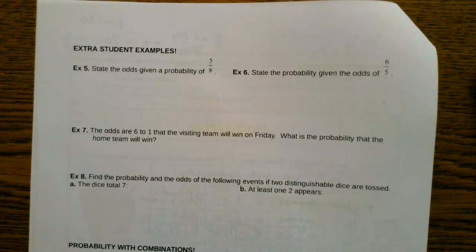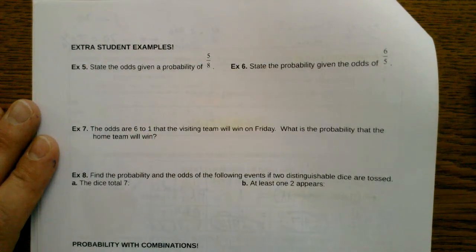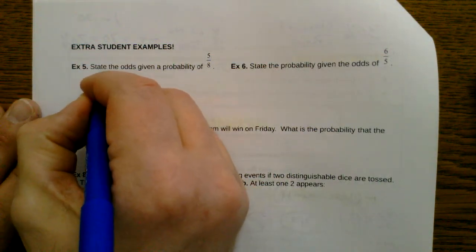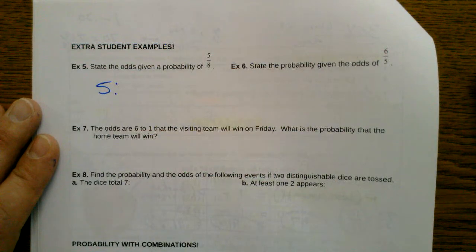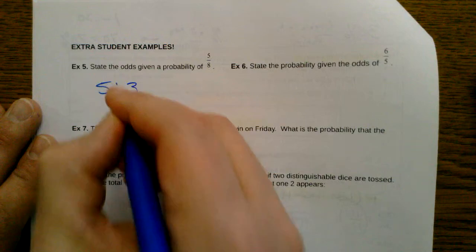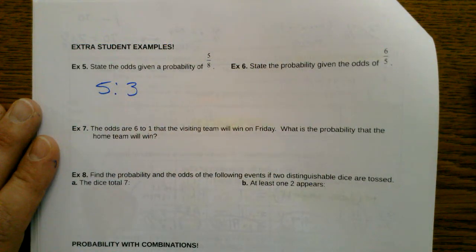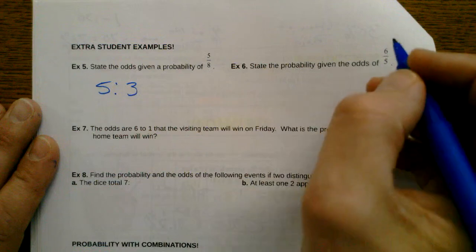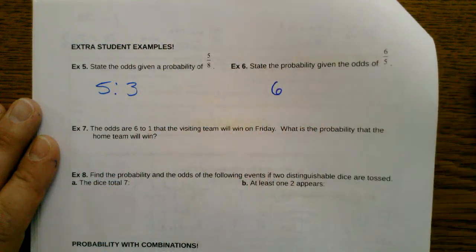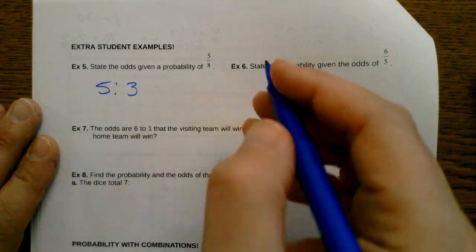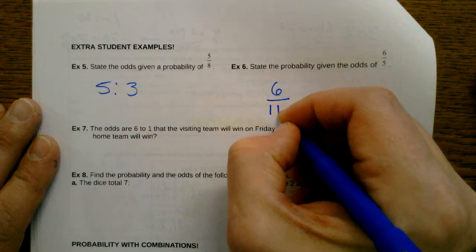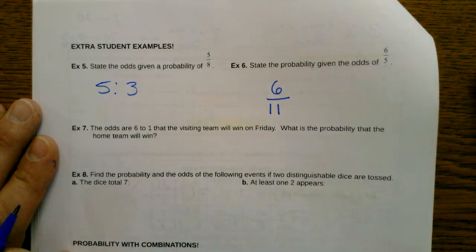All right, so on the back I've got some extra student examples. I ask you to state the odds given the probability. So again, if I have a probability of success of 5 out of 8 times, that means I'm going to be successful 5 times, and then if I look at my unsuccesses, that'd be 3, because 5 plus 3 is 8. And if it says state the probability given the odds of 6 to 5, I'm successful 6 times, unsuccessful 5 times. If I add those 2 up, that will give me my total possibilities. That would be 6 out of 11.